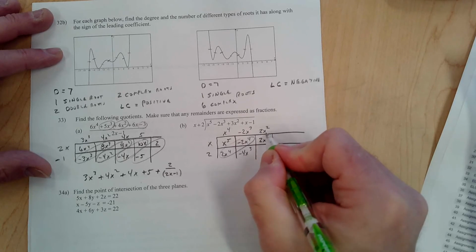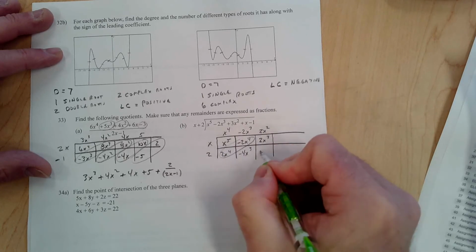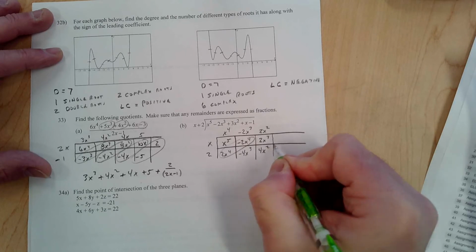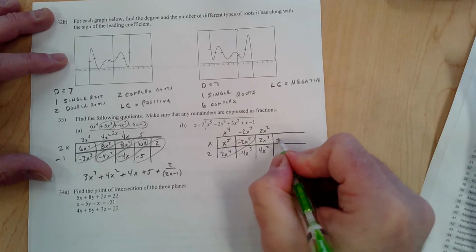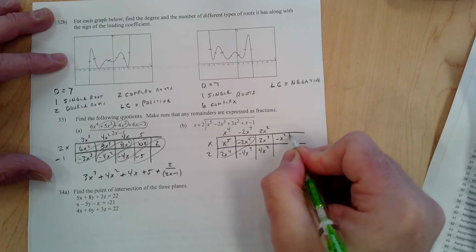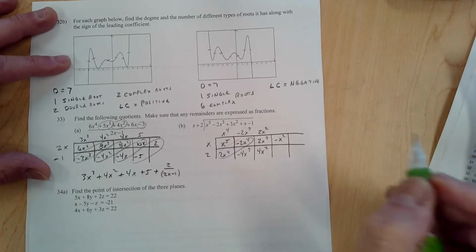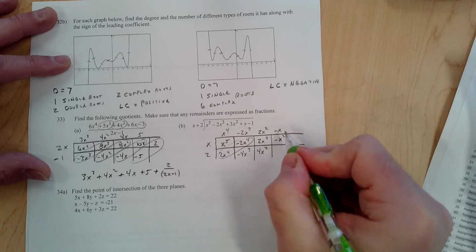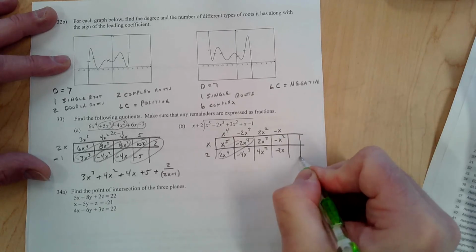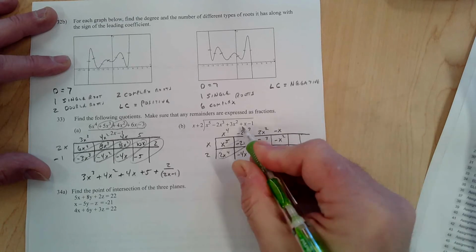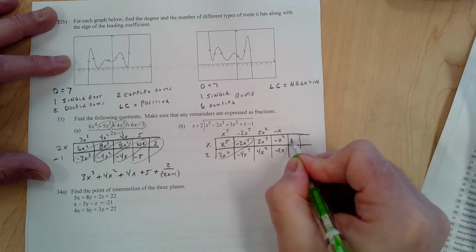Here we get a 2x squared to get this 2x cubed and 4x squared down below. Our next set of diagonals has to add to 3x squared, so we need a negative 1x squared, which would give us negative x up above, negative 2x down below. Our next set of diagonals needs to add to x, which means I need 3x here.